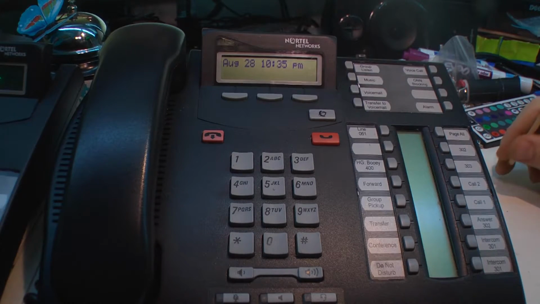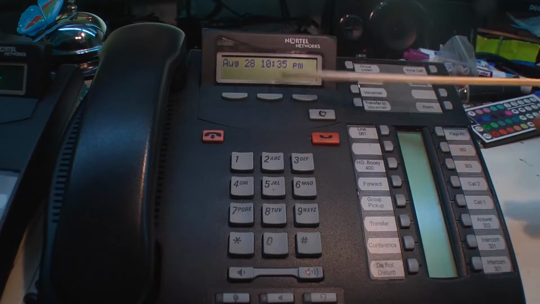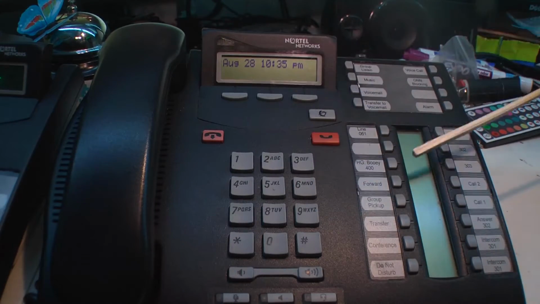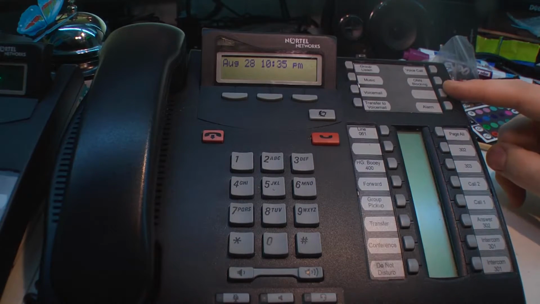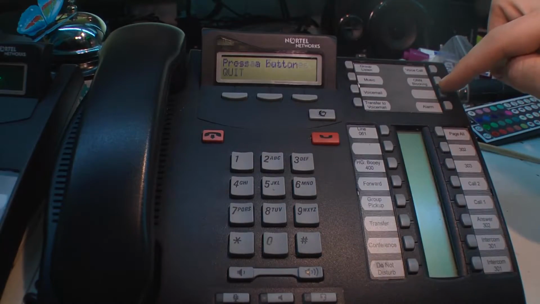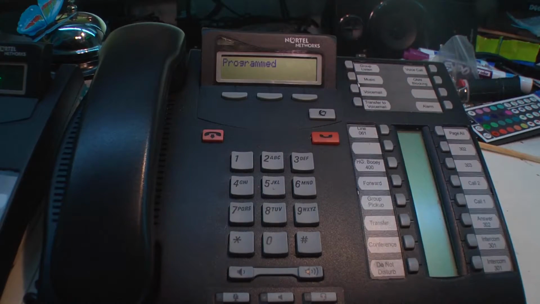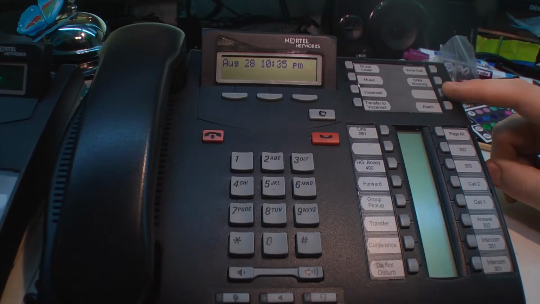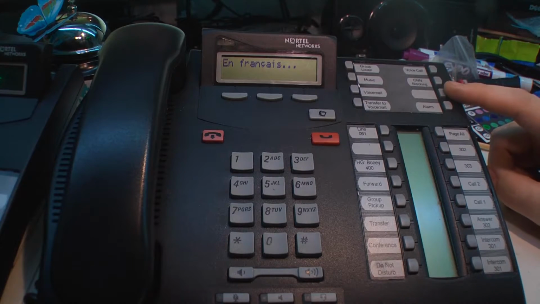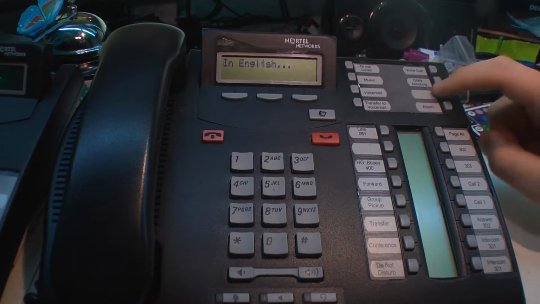I do want to bring up one specific thing about this feature code because, like I said before, for the most part, dialing the numbers in is the same as programming it to a button, but in this case it's not. So we have our blank feature button up here, so I'm actually going to program it with feature code star 501. And up here, if I press it, it changes to French. And if I press it again, it changes to Spanish. And if I press it again, it changes to English. So it actually rotates through them.